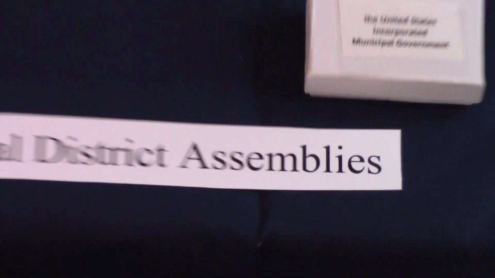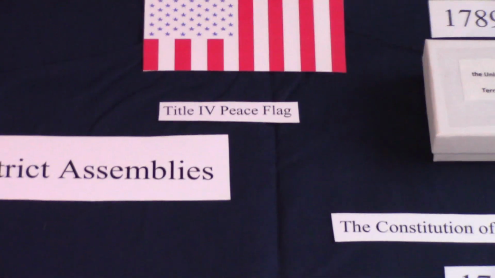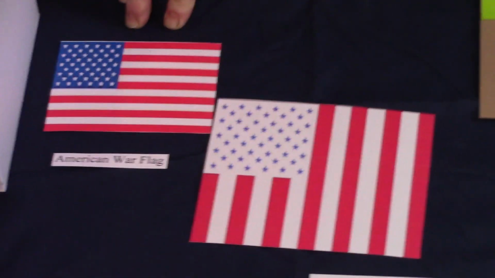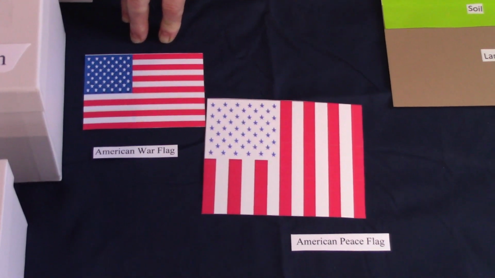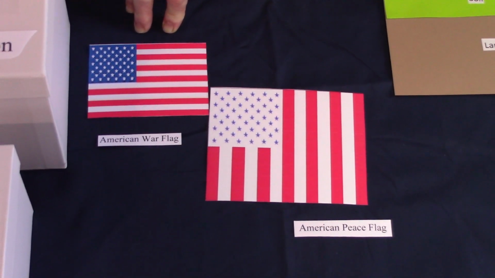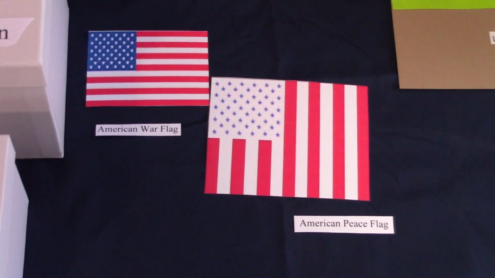And here you see the flags that are involved in all of this. Now, these are the actual American flags. You can see that they're kind of chubby looking. They're much closer to a square than the flags on this side.